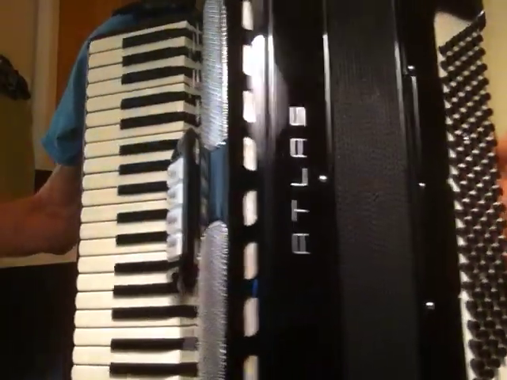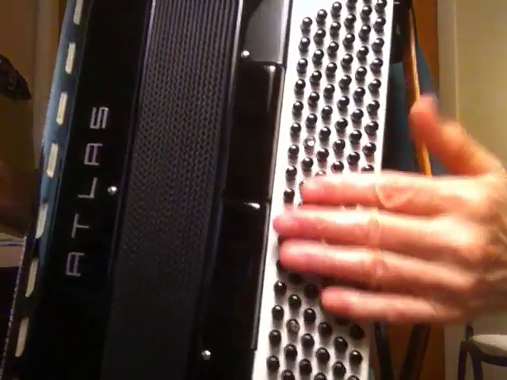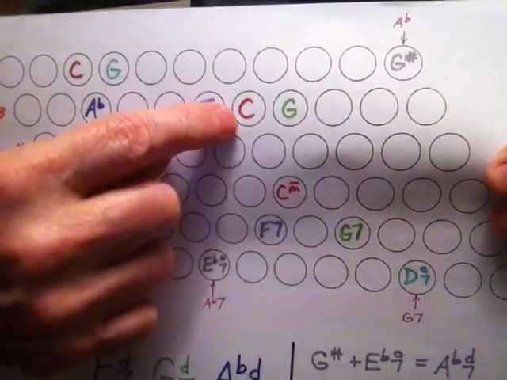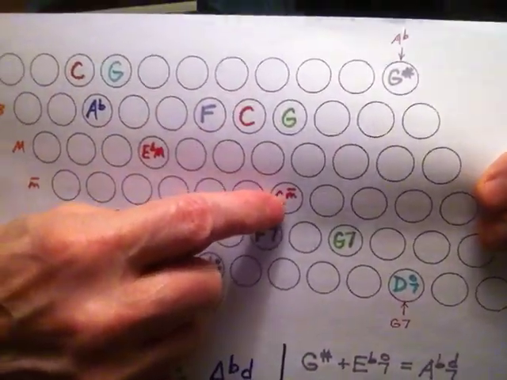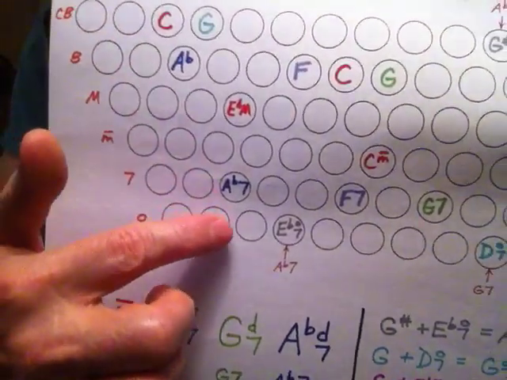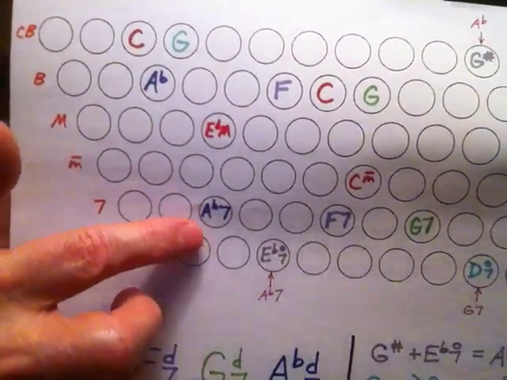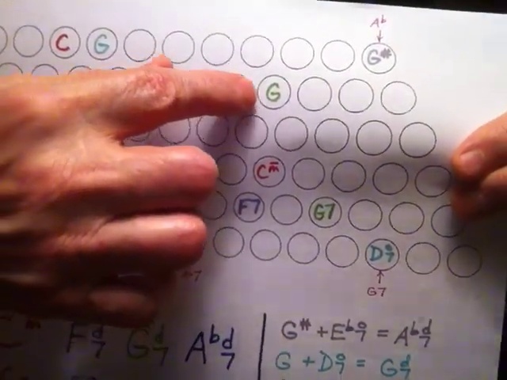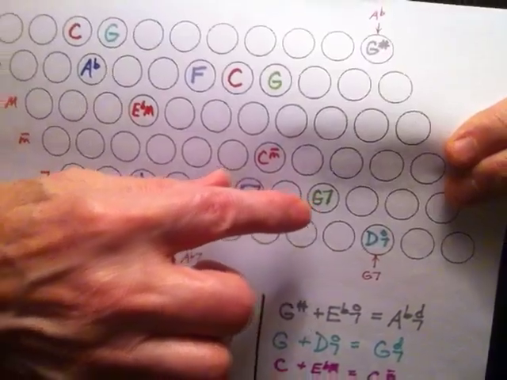It is that simple. Now, if you can't see my hand properly because of the lighting or whatever, here's the chords. Here's your C minor, that's our tonal center, right? And here's your A flat dominant 7, see your bass, your chord button, F dominant 7, bass and chord button, G, bass and your chord button.